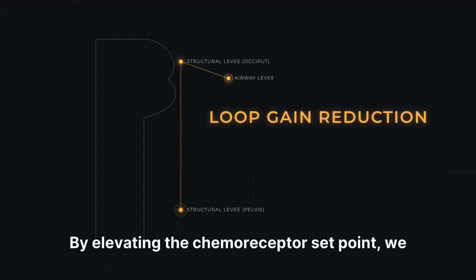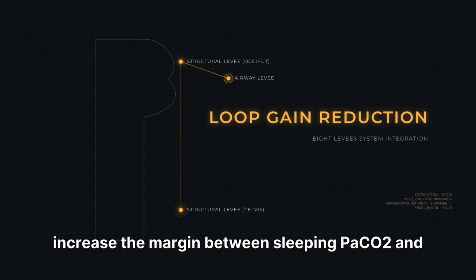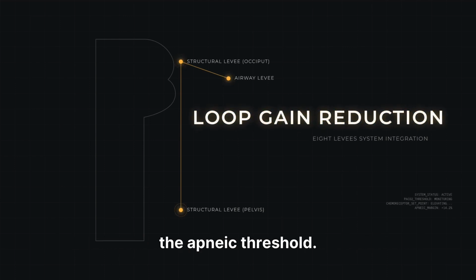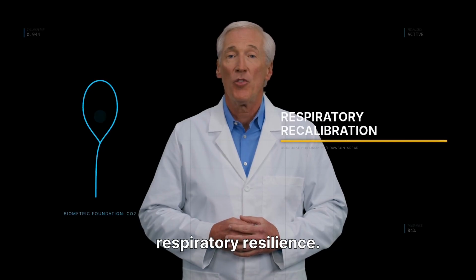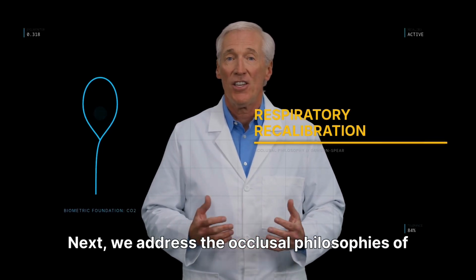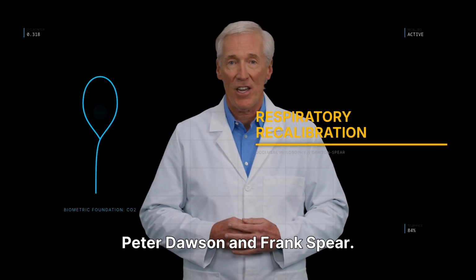By elevating the chemoreceptor set point, we increase the margin between sleeping PaCO2 and the apneic threshold. CO2 tolerance is the biometric foundation of respiratory resilience. Next, we address the occlusal philosophies of Peter Dawson and Frank Spear.